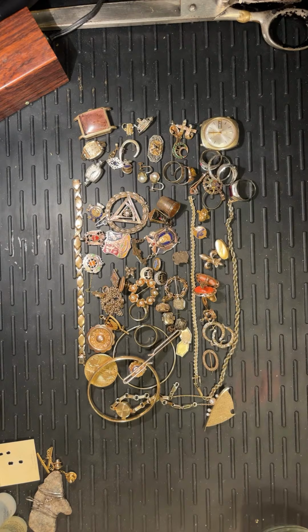Is that stacking? Is that hoarding? Should I be on an episode of Hoarders? The answer is probably yes. I should be on an episode of Hoarders.